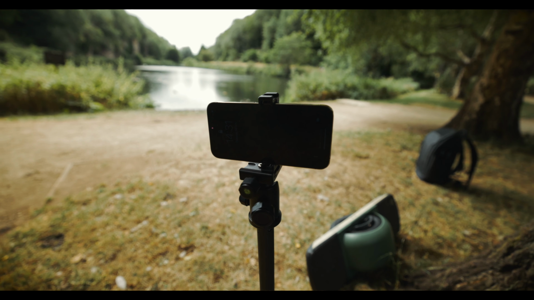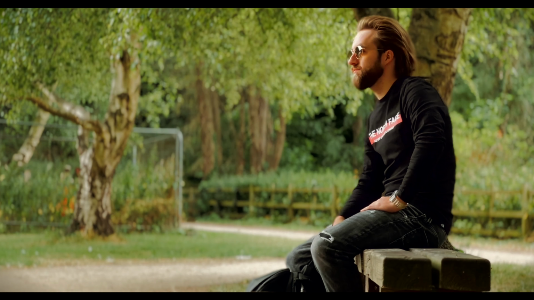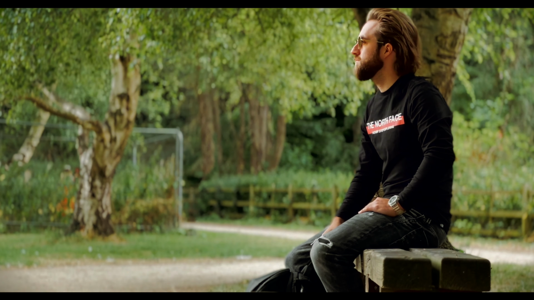So, 6 tips to make your footage look more cinematic. Tip number 1 is to use 3x mode on the iPhone 13 Pro. This zooms in and isolates the subject even more. So it uses a 77mm lens, which is pretty tight.